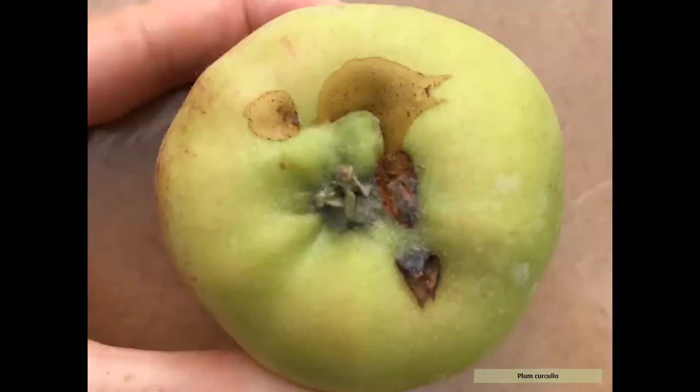Now, depending on where this oviposition happens on the fruit, the damage that appears can be quite different from that kind of typical crescent shape. You can see here that there was some egg laying that occurred in that early development stage right by the calyx of the fruit. And so as that fruit grows and matures, these scarring appearances can get rather misshapen. So they don't always fit that characteristic crescent or D shape that you see.